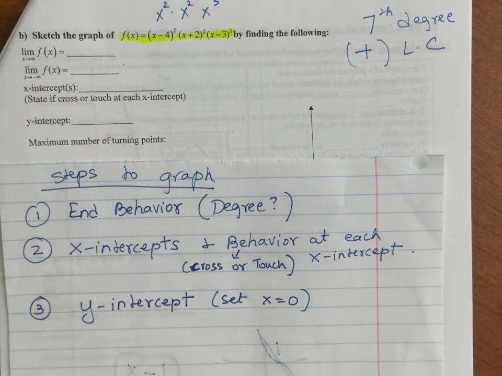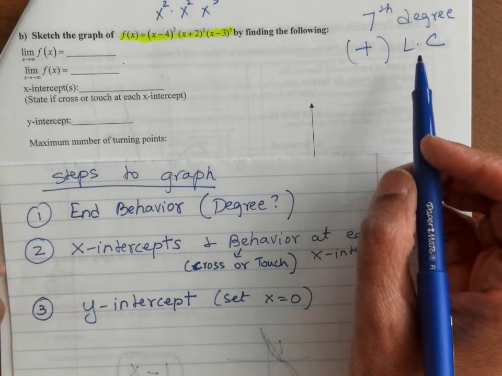Did everybody get this? 7th degree and positive leading coefficient. I don't see a negative in the front, so it is 7th degree and positive leading coefficient. Okay, so I've taken care of the first. Before I go to the second step, the whole idea of doing the end behavior is to know how it behaves. Where do I start my polynomial? So 7th degree will behave like what?